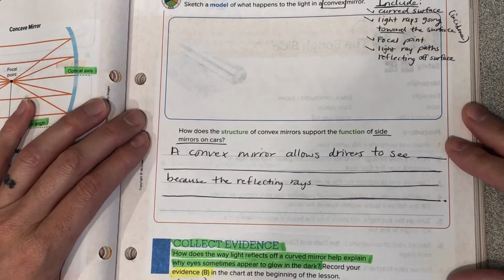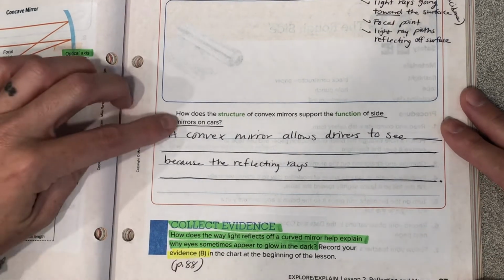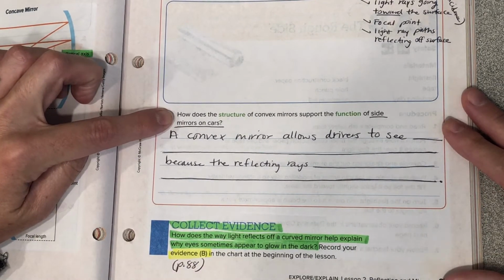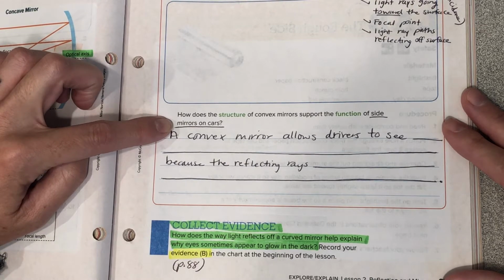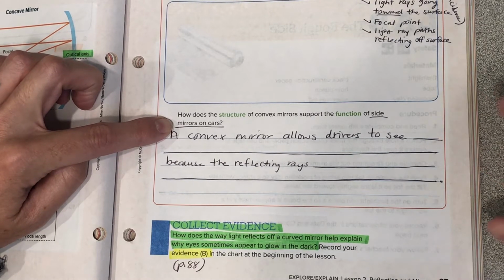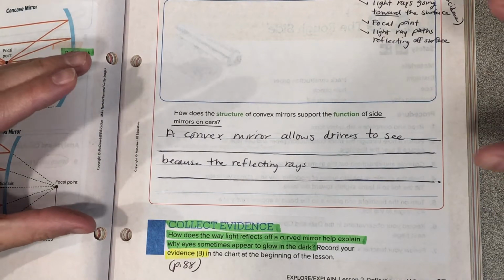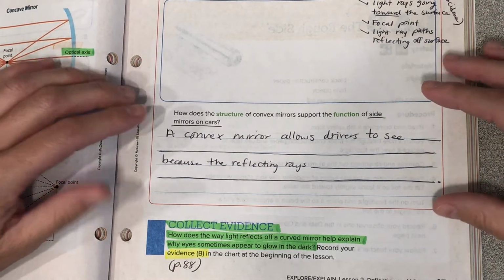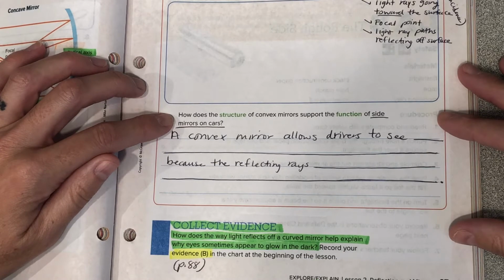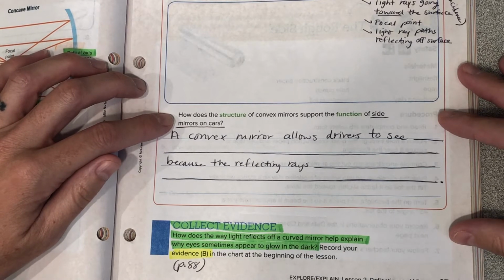And then the question that goes with this is, how does the structure of convex mirrors support the function of side mirrors on cars? As you're driving along, those mirrors on the sides of cars are actually convex mirrors. Now, how do they help? Why are they shaped that way? Why use a convex mirror?